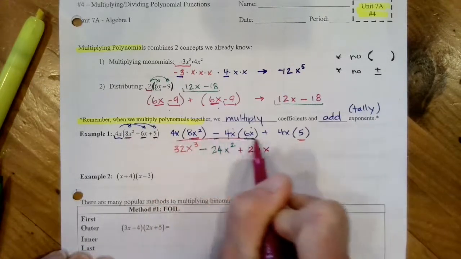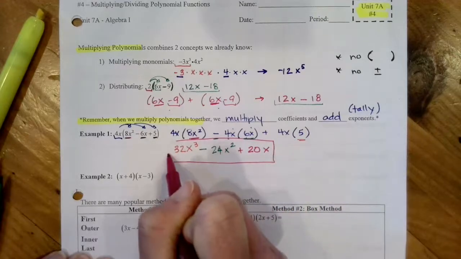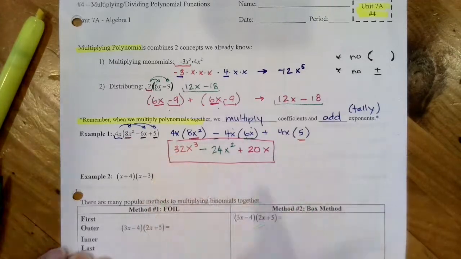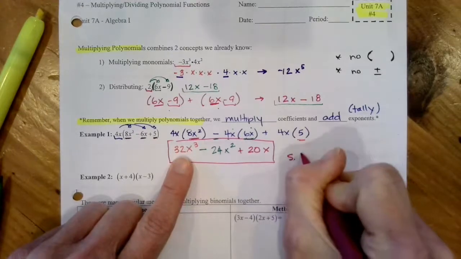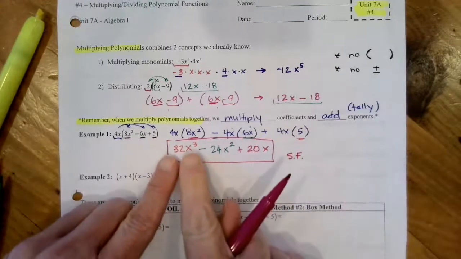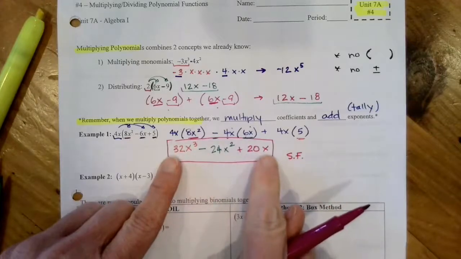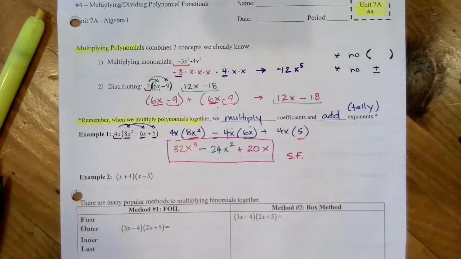This polynomial is my final answer. I don't have any like terms to combine. It's in standard form because I go from having 3 x's to 2 x's to 1 x in decreasing order, so I'm in good shape.